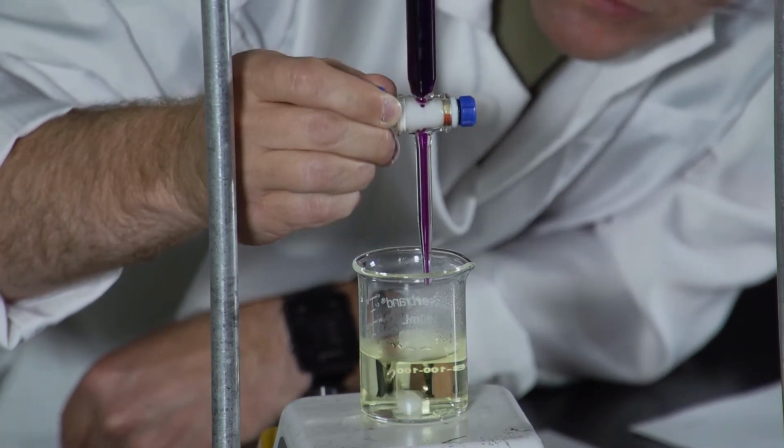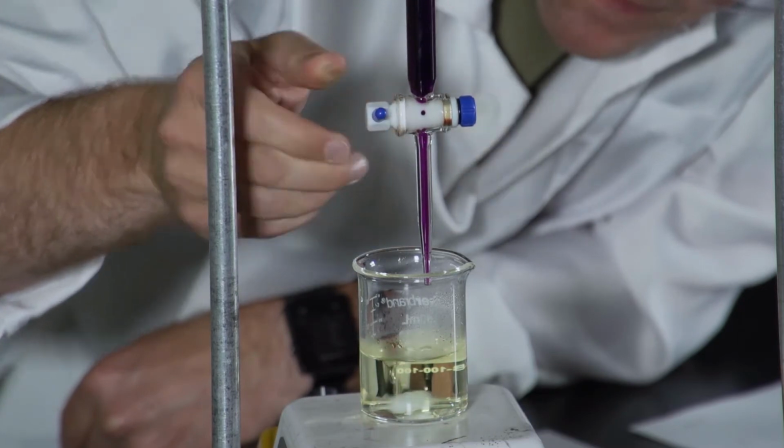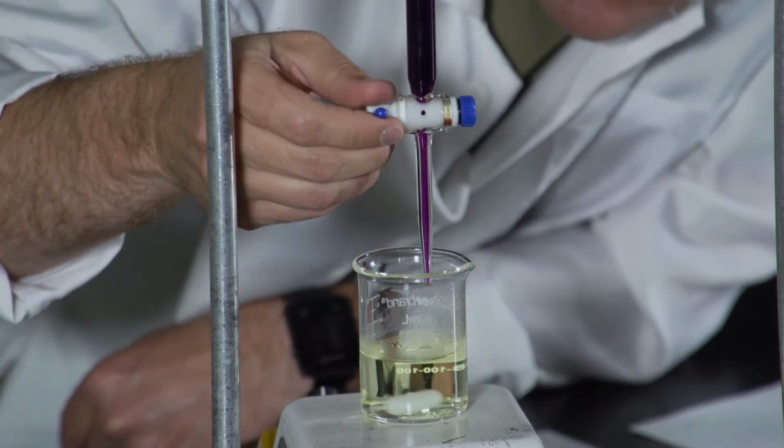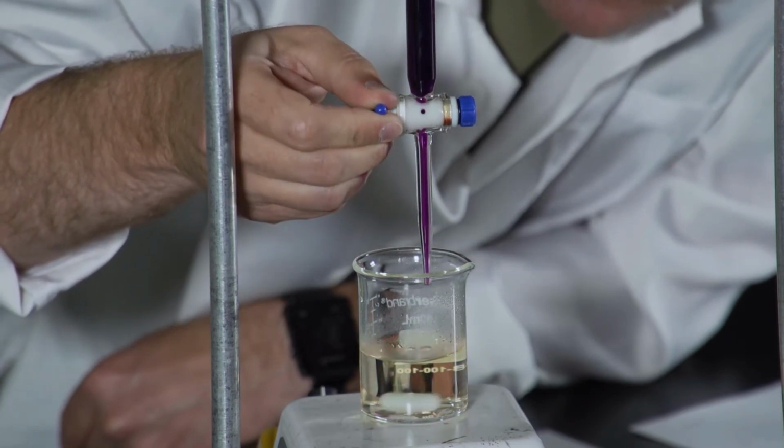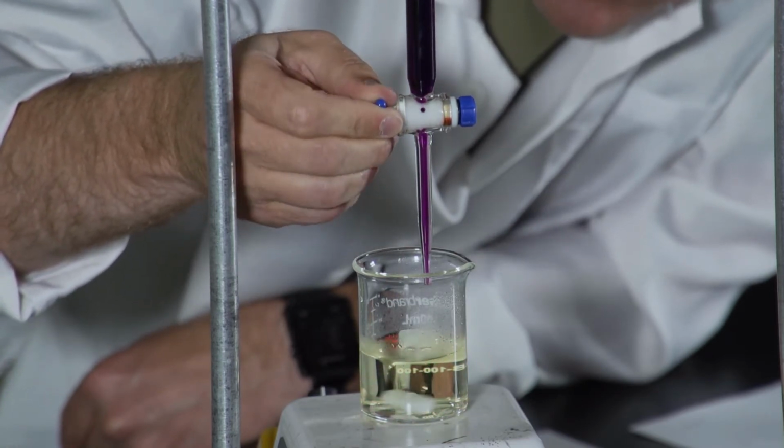Again, that endpoint is the solution will go from the color that it is now, greenish yellow, to clear, and then just a hint of pink, and then that's the endpoint.